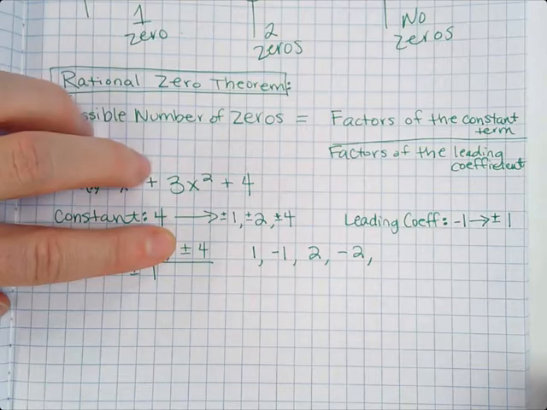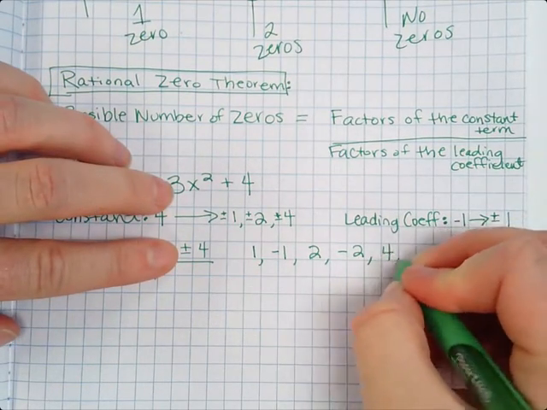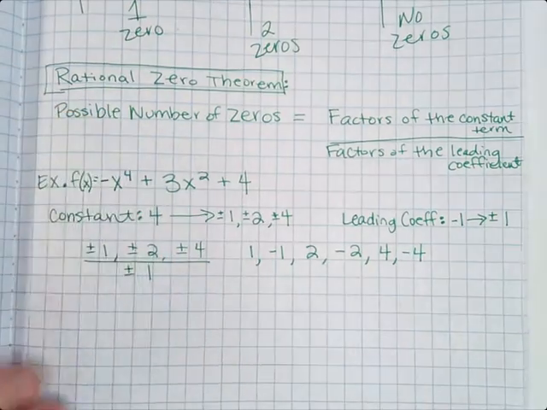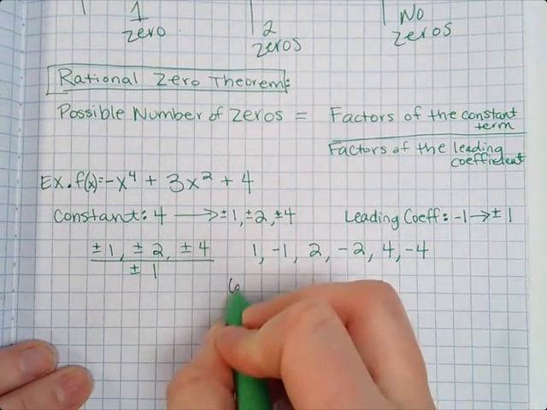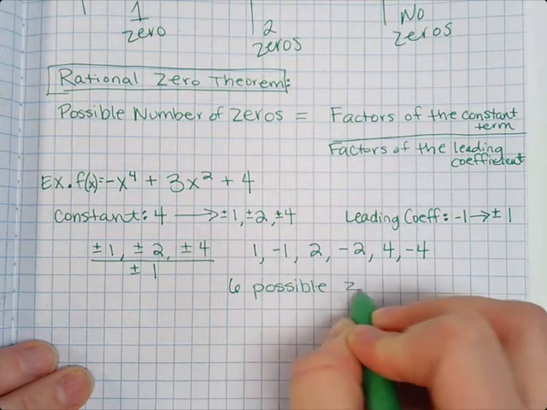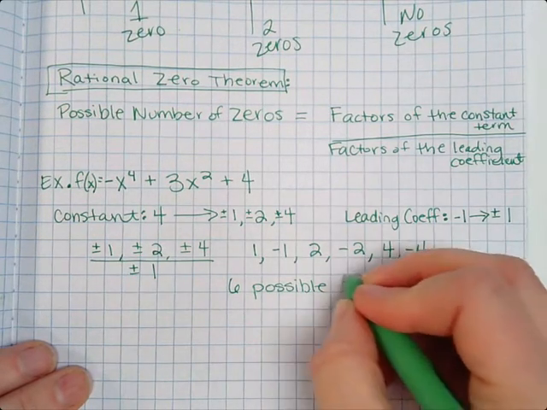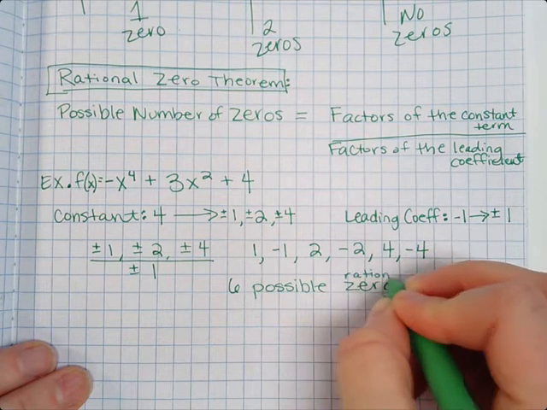And then positive negative 4 over positive negative 1 would be positive 4 and negative 4. So we have 6 possible rational zeros.